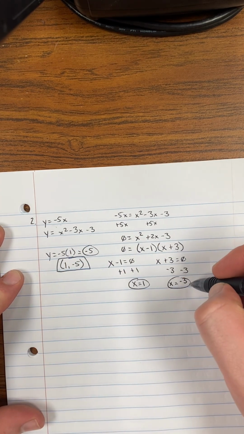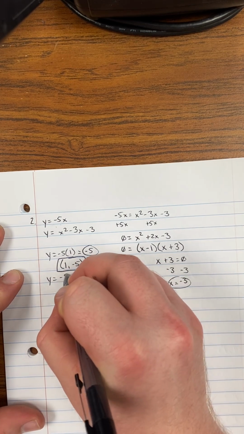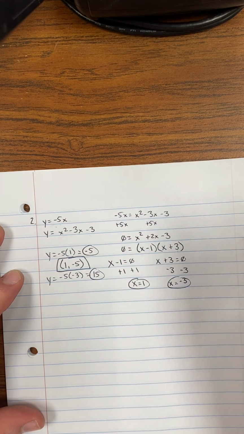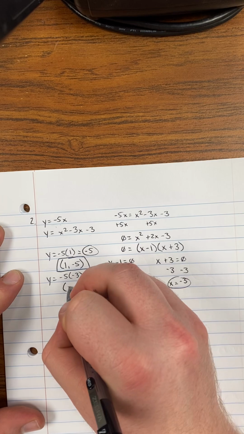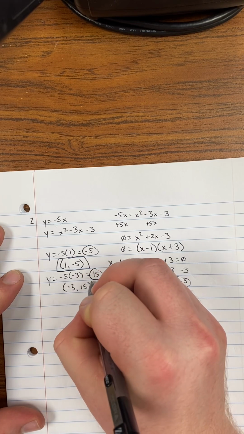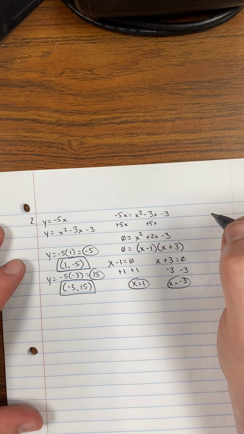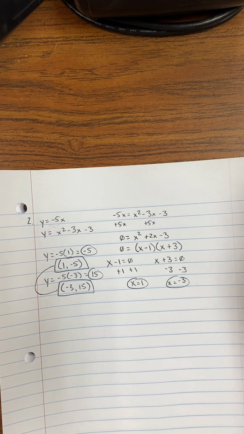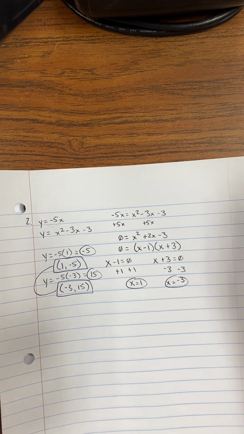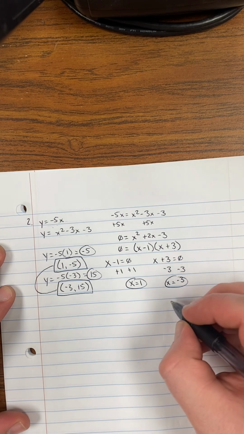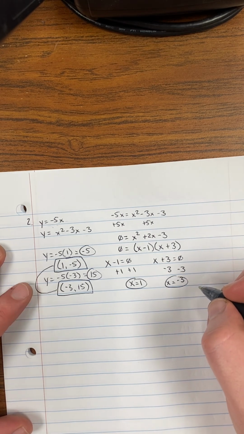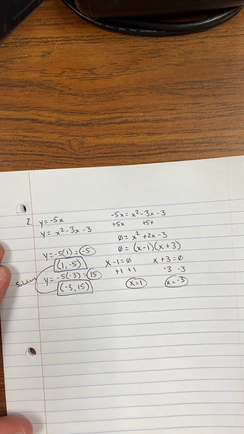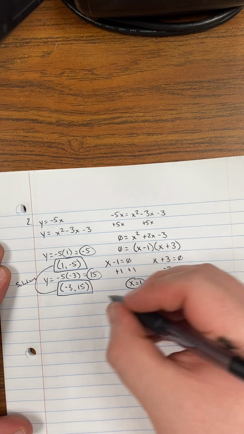Second answer, plug in negative 3. Y equals negative 5 times negative 3 equals 15, which means my answer is negative 3, 15. Which means my two answers are right here, okay? Those are my two answers. And since I already have them boxed up, we'll just leave it like that. As long as you box the answers, you're fine. Okay, so 2 points where they're going to cross right there. Or I might just label this solutions right here, okay? These are the points where they're going to cross. All right, number 3.